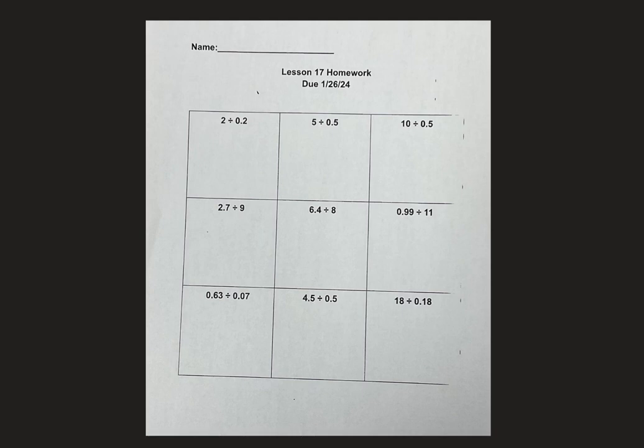Hey everyone, this week we are going to be dividing decimals. Last week we multiplied decimals, so we're moving on to division. And as with multiplication, we have three different ways to solve. We have the area model, we have the partial product, and then we have the standard algorithm.